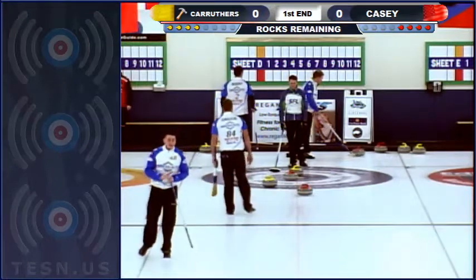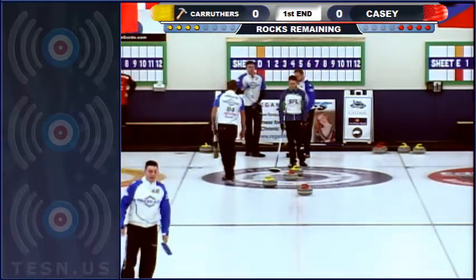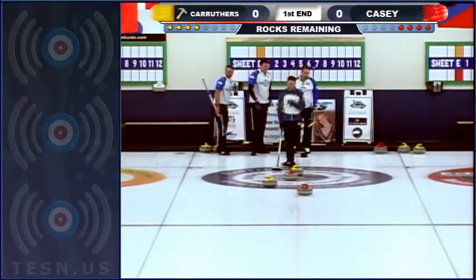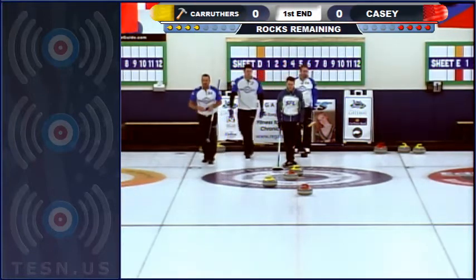Leaves Team Carruthers lying first and third. Casey still second in the top of the 4 foot. Could just roll in front as well.